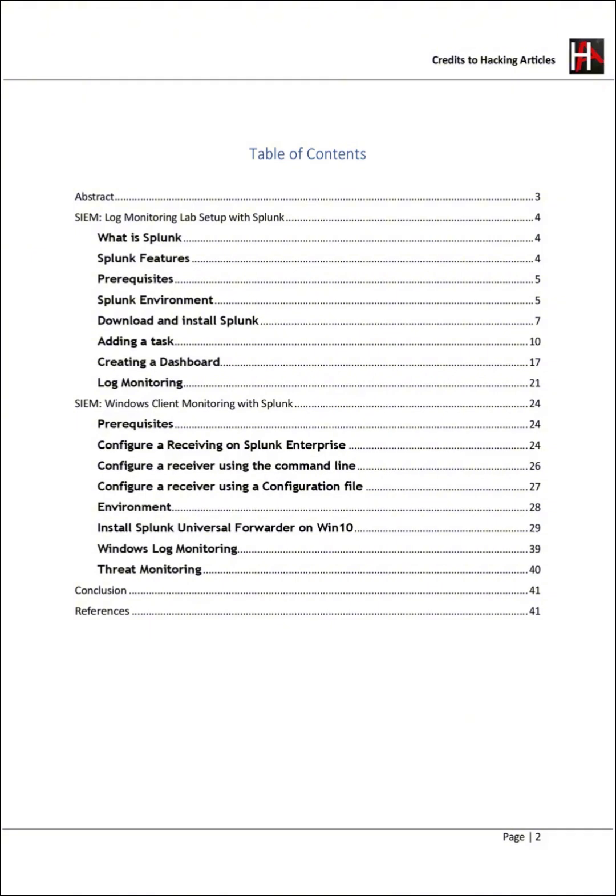Threat monitoring. Conclusion. References.